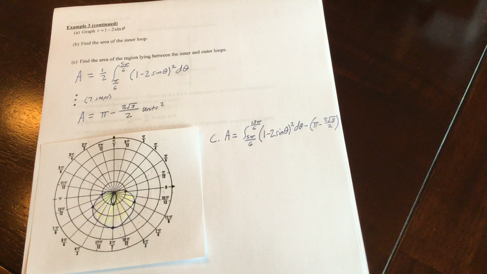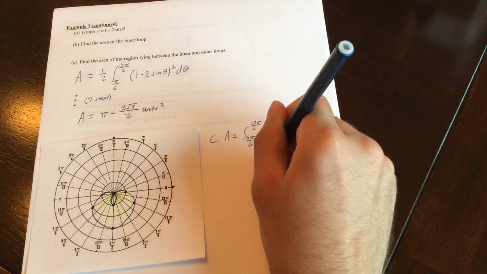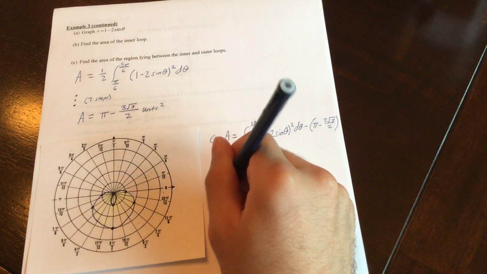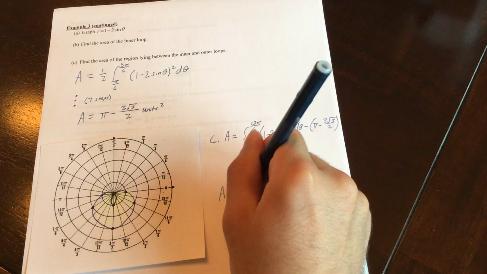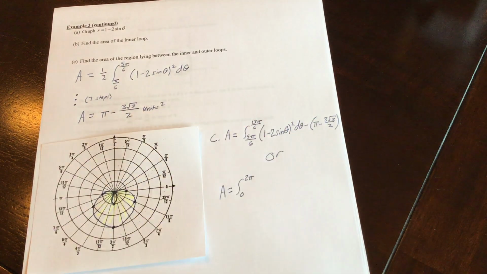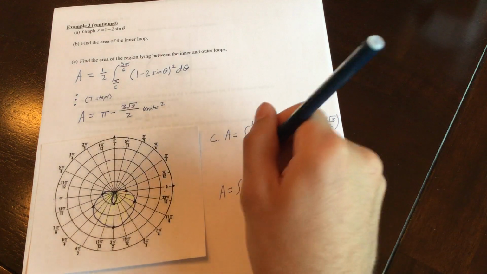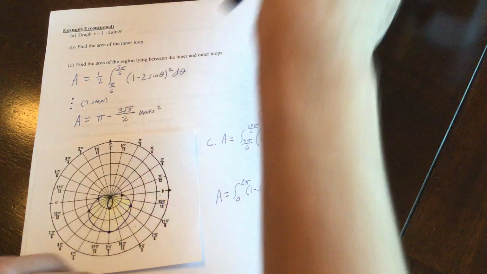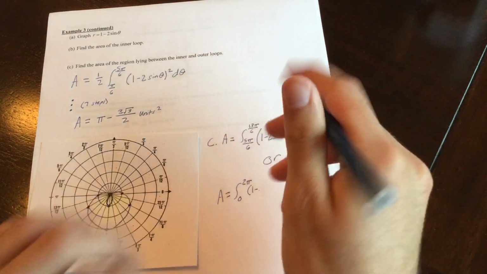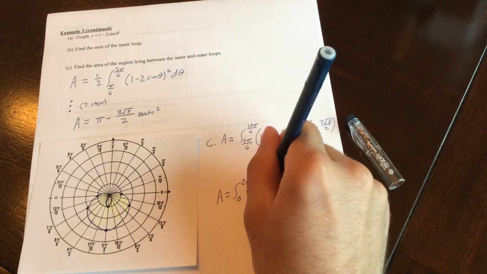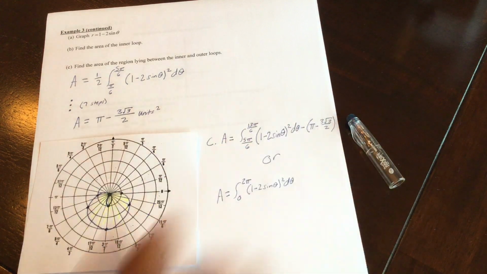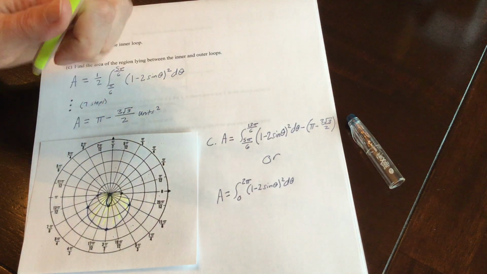I also want to talk about another common answer that I get. So another common way to do this would be to have the bounds be from 0 to 2 pi of the quantity 1 minus 2 sine theta. Sorry, you just wrote what I said instead of what I meant. 1 minus 2 sine theta squared d theta.